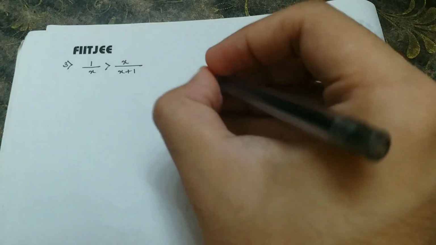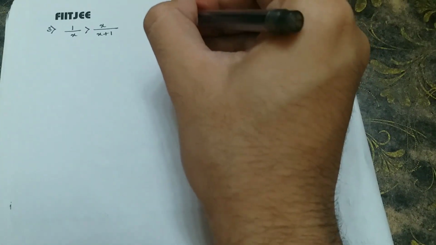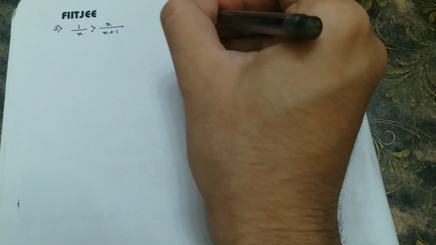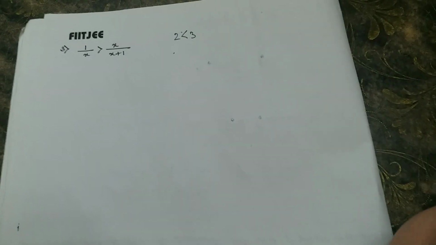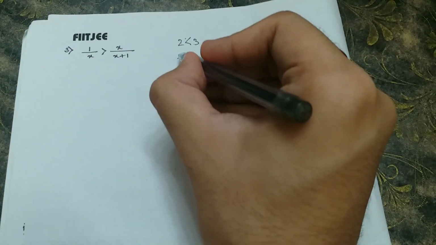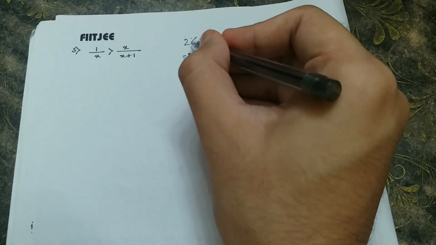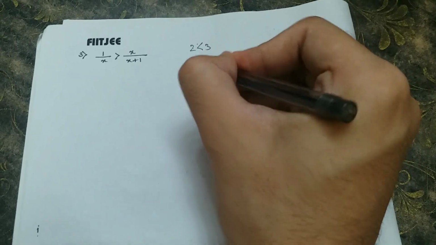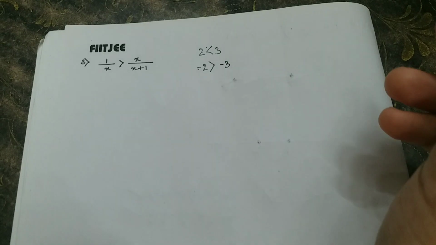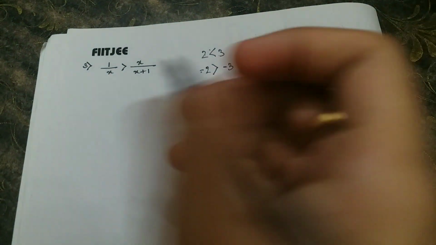Why am I telling you? Suppose I am writing 2 is lesser than 3. Now if we multiply minus 1 to both sides, we will get minus 2 and minus 3, but now it's no more lesser than, minus 2 is greater than minus 3. So multiplying with a negative number changes the sign of the inequality.